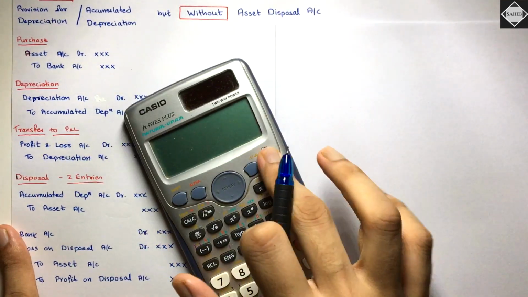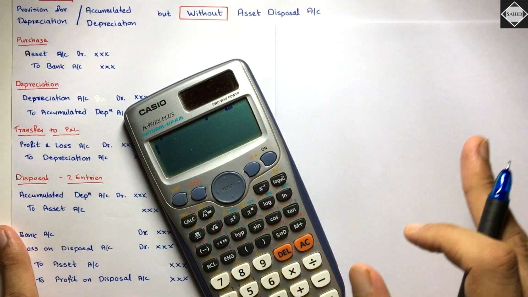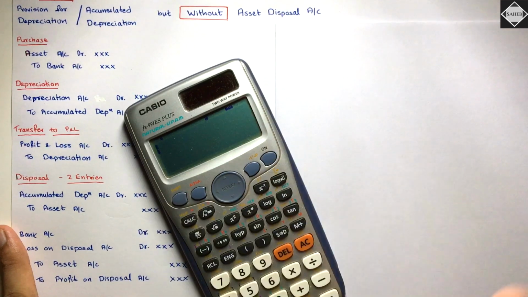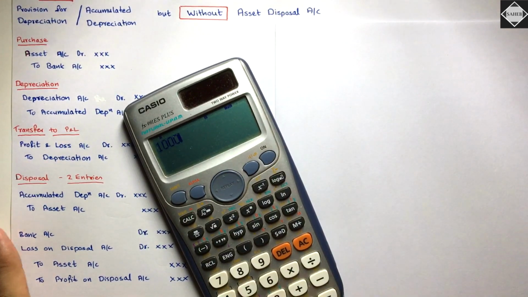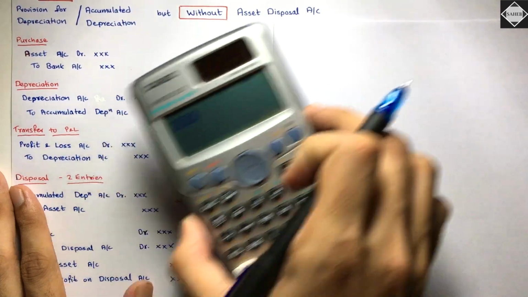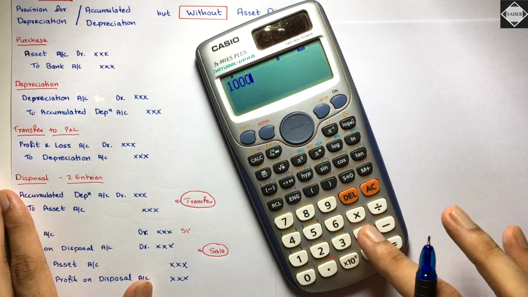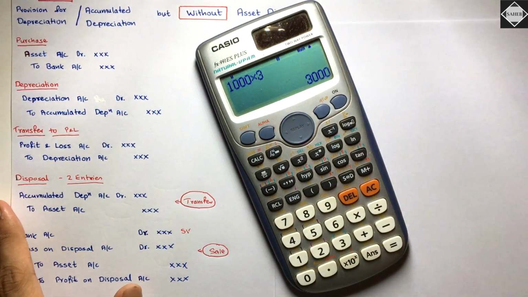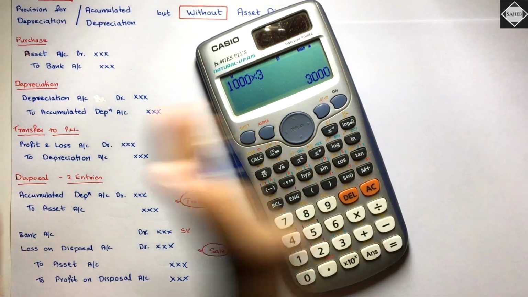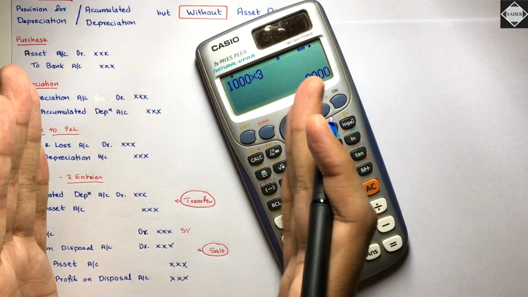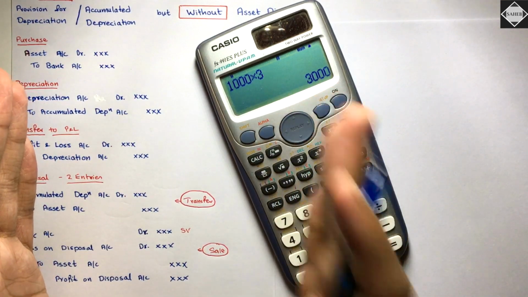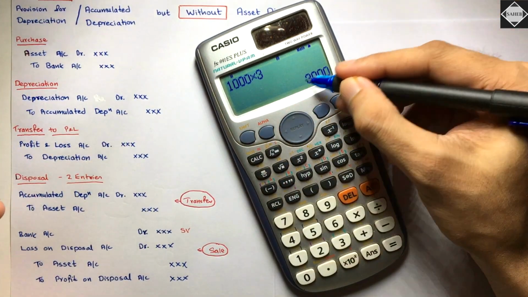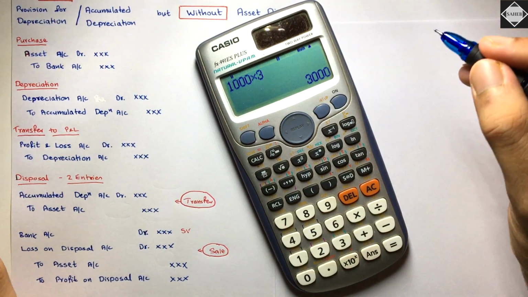Let's just say you have sold off an asset after 3 years, and let's just say they were following straight line method. So 1,000 depreciation annually was there, just for an example. So 1,000 into 3, that's equal to 3,000 depreciation has been charged up till now. 3 years have passed. You were using the asset. At the end of the third year, you have sold off the asset. So 3,000 depreciation is there up till now.